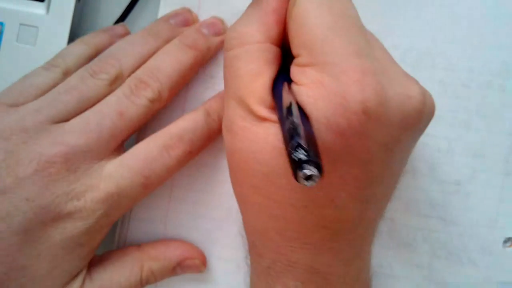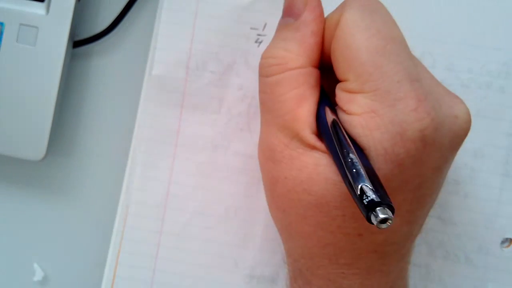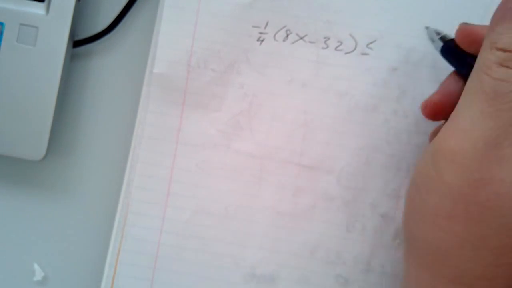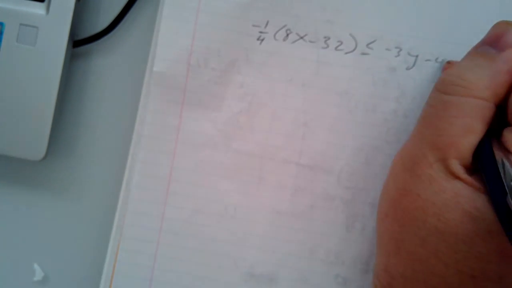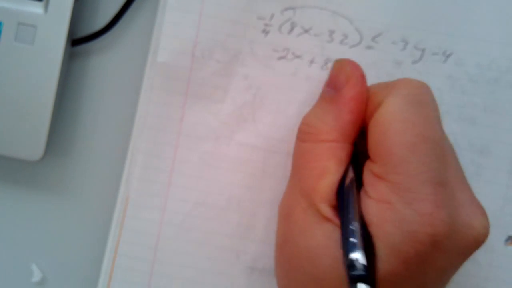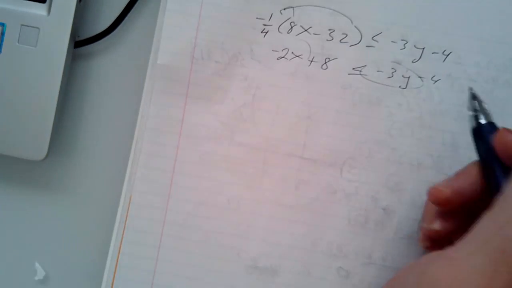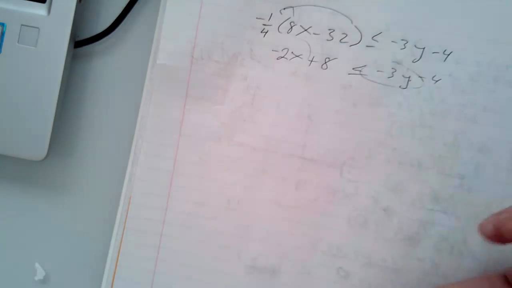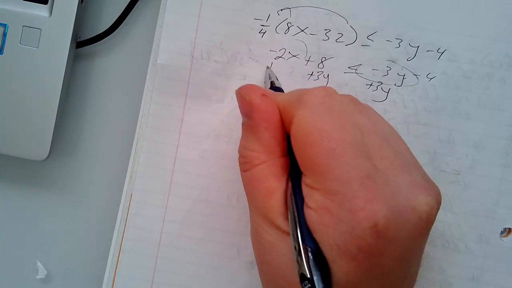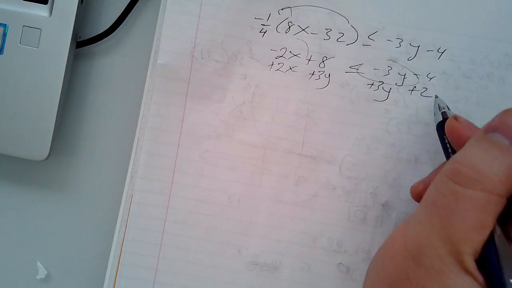It says negative 1/4 times 8x minus 32 is less than or equal to negative 3y minus 4. Distribute the negative 1/4 and we get negative 2x plus 8 is less than or equal to negative 3y minus 4. I don't like these negative x's and negative y's. Plus, I know I like my y on the left side anyway, so I'm going to add 3y to both sides, and I'm going to add 2x to both sides to get them to the other spots.